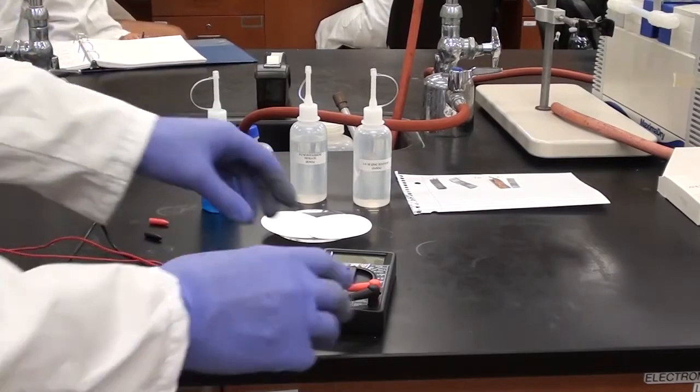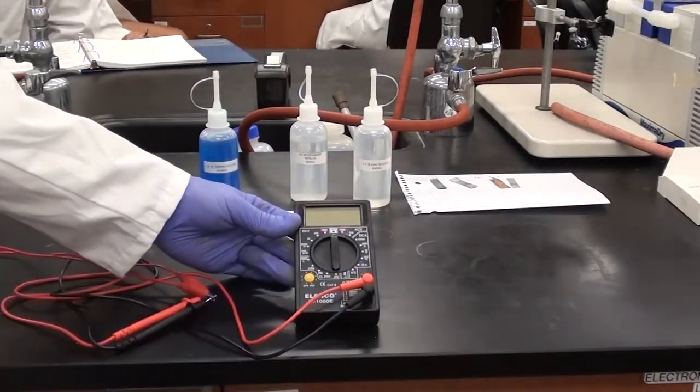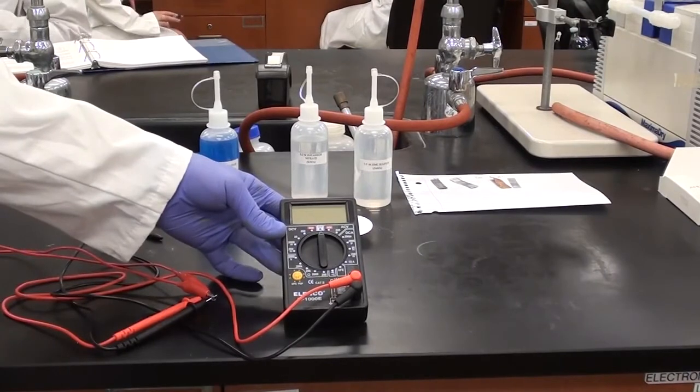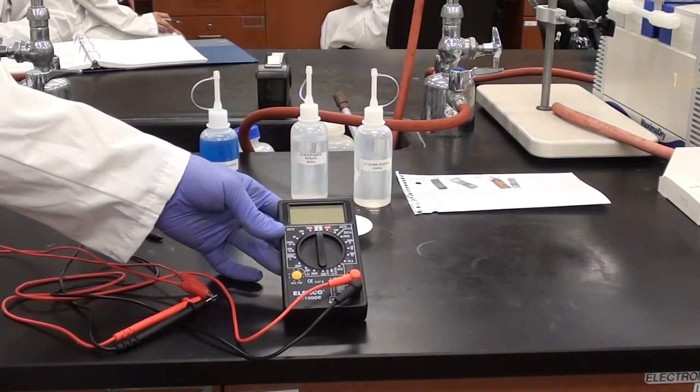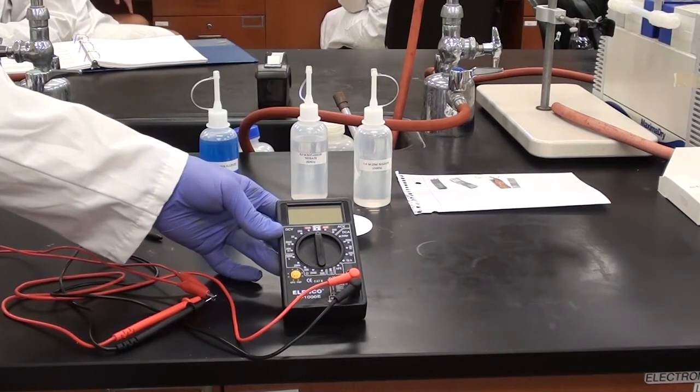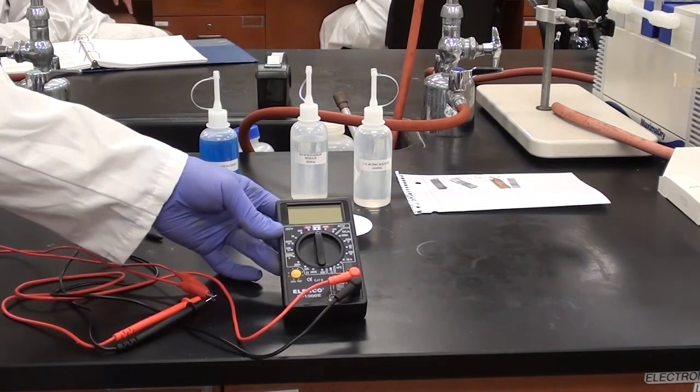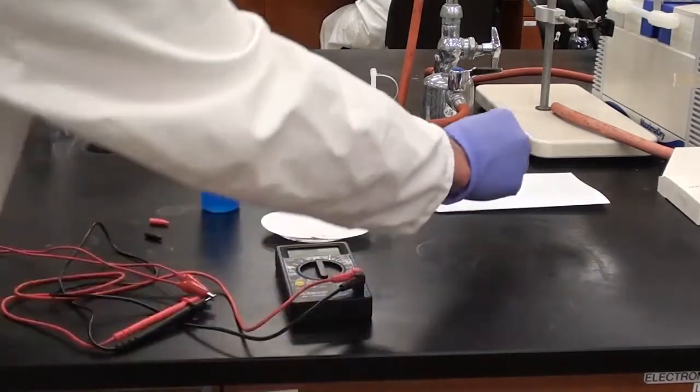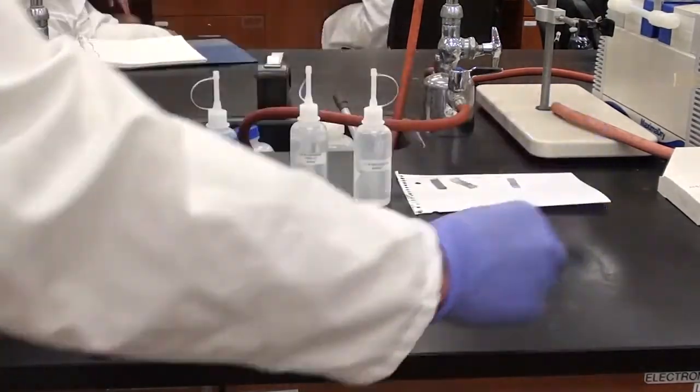Now what is going to be important is that we know which metal we're attaching to which. I've already decided that copper is going to be the cathode and that zinc is going to be the anode. So we're going to attach the copper to the positive and we're going to attach the zinc to the negative.